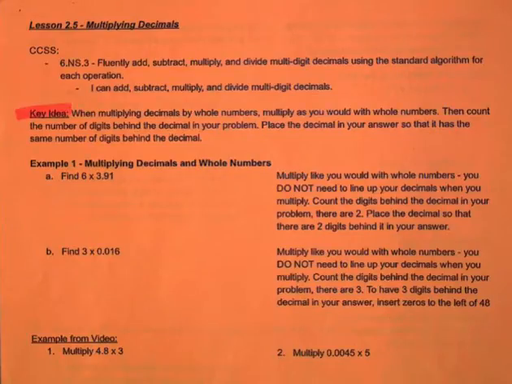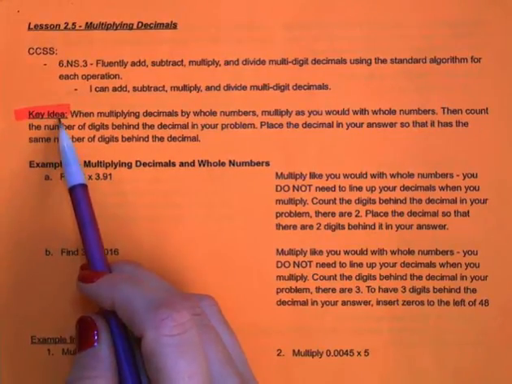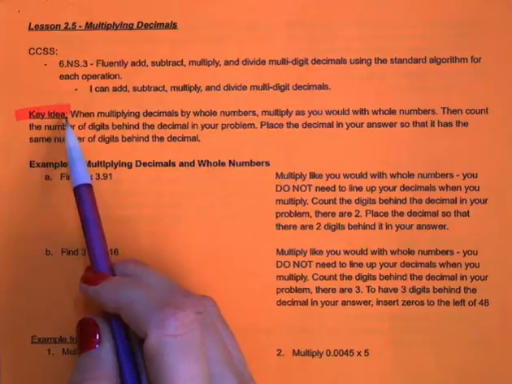Welcome to Chapter 2, Lesson 5, which goes over multiplying decimals. The standard that we're working on here is being able to fluently add, subtract, multiply, and divide multi-digit decimals using the standard algorithm for each operation. The key idea here for multiplying decimals is very important, so make sure that you highlight this.